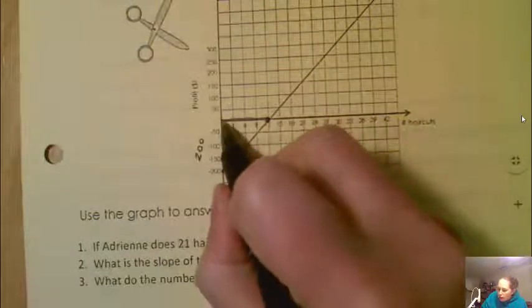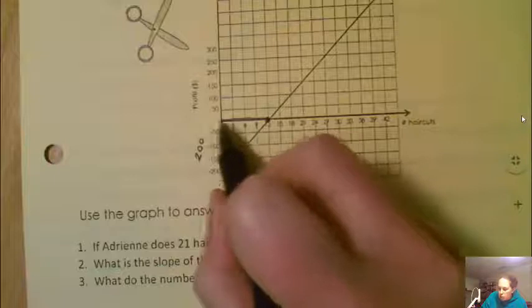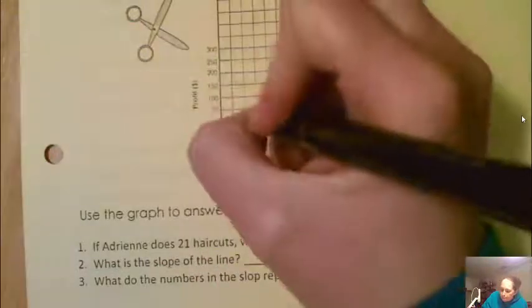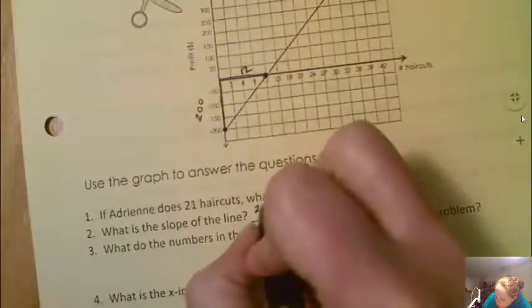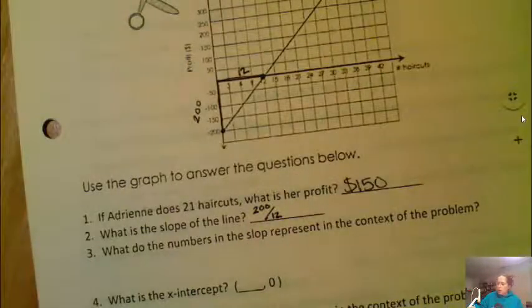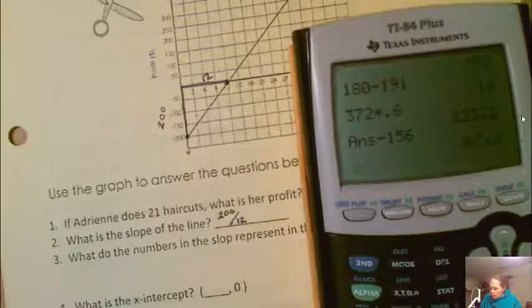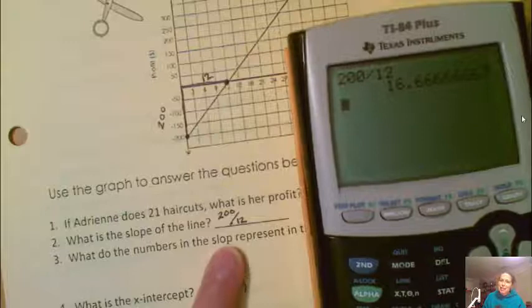And running, you're not going 1, 2, 3, 4. You're actually counting by 3s. So 3, 6, 9, 12. So our slope is 200 over 12. Well, that doesn't mean much to me. So I'm going to say, what's 200 divided by 12? 16.67.